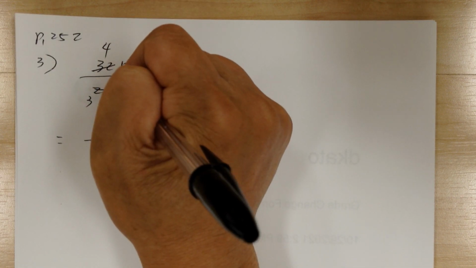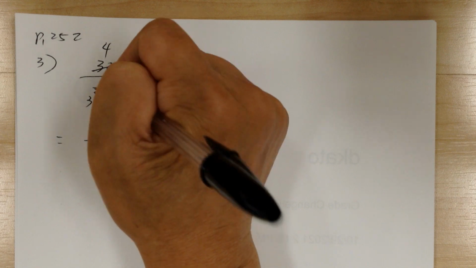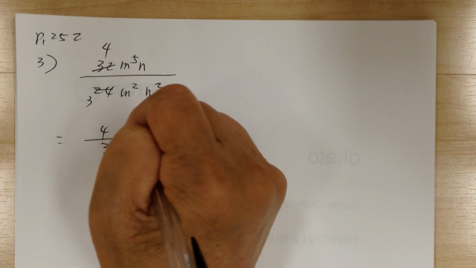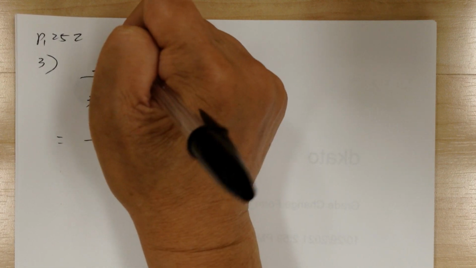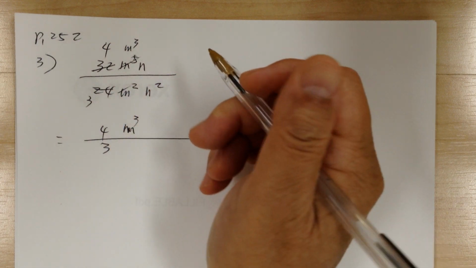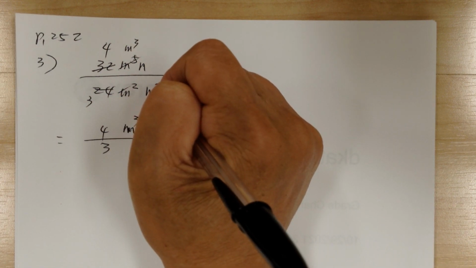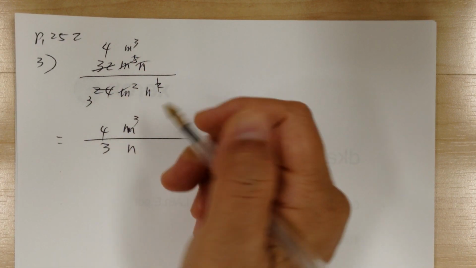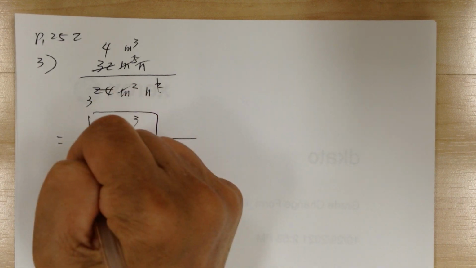Now m to the 5 divided by m squared, it will cancel out part of it. So you're going to get m cubed left over. Okay, so you're going to get m cubed. So you can write it down right away. And you got n squared, so when you cancel out, you get n on the bottom. And so that's it for number 3.